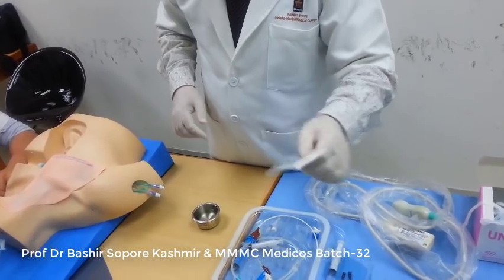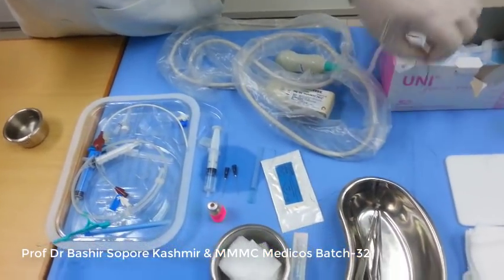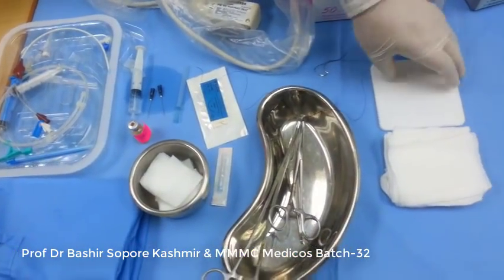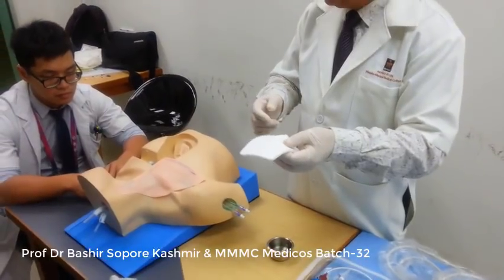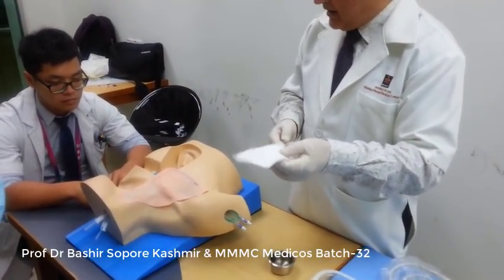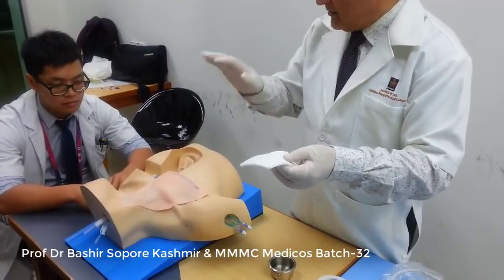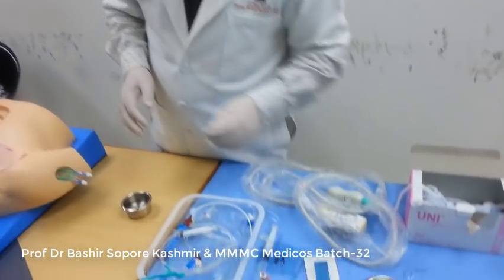You got my point? And this is the suturing needle here. Then we have an adhesive plaster or wrap, by which we can wrap the jugular venous catheter, or we can fix the adhesive plaster over the catheter. So everything is here. You got my point?